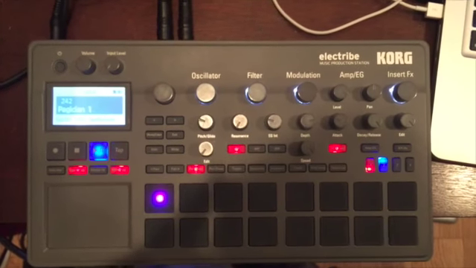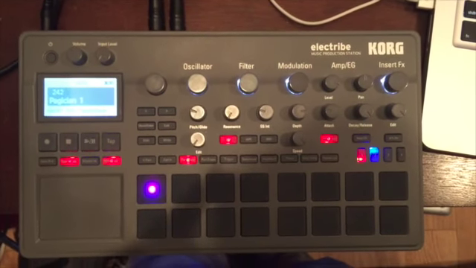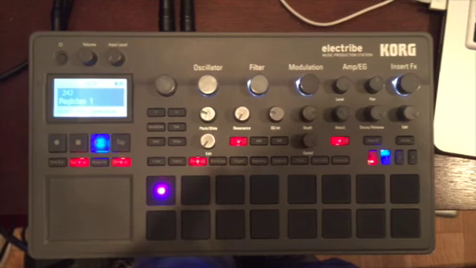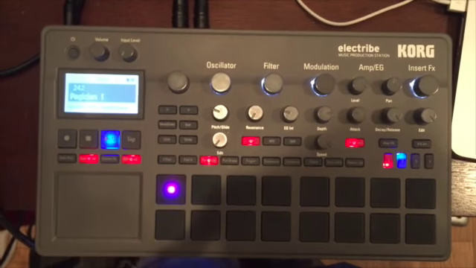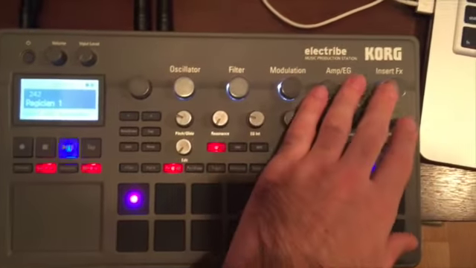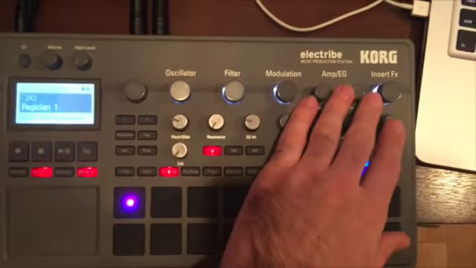Squidnapper again. We're just going through round 2 of the Korg Electribe music production station tutorial. And I'm going to show you how to change the different modulations, amp effects, and FX effects.